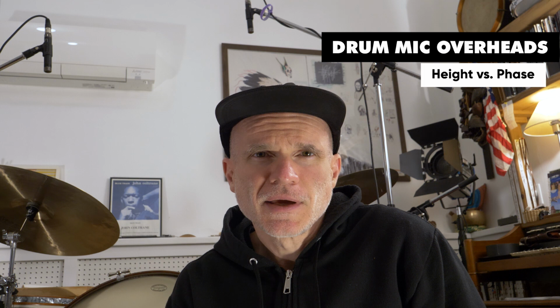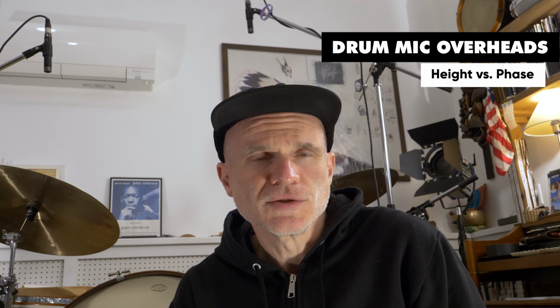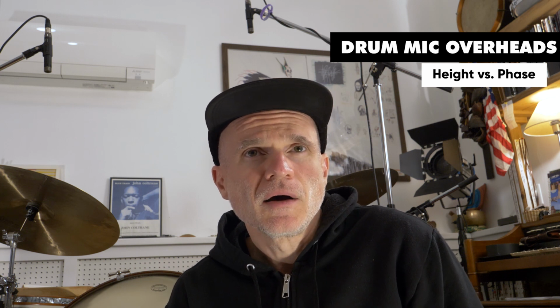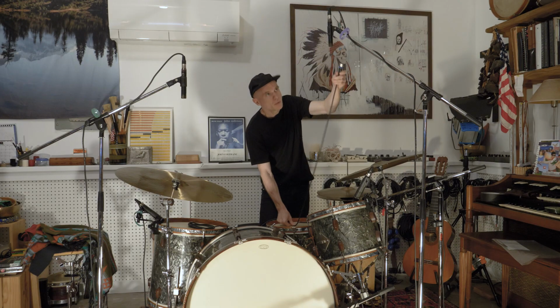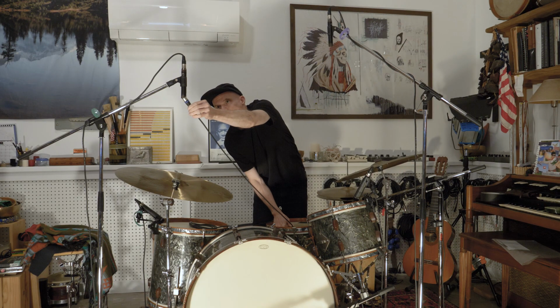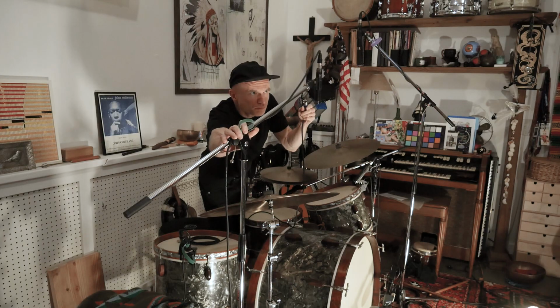So I just wanted to say something about the height of the drum overheads. Normally when you see overheads, they're at the same physical height. But the issue with that is that if you measure the distance from the center of the snare drum to the microphone capsule, and you get the same distance, you'll see that the microphones aren't actually level with each other. One will be higher than the other one.